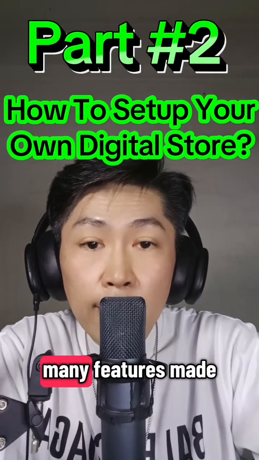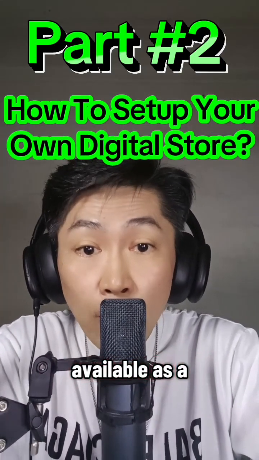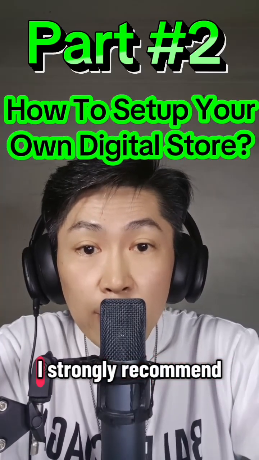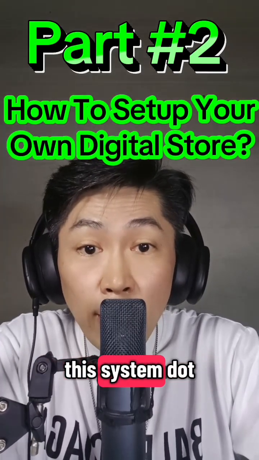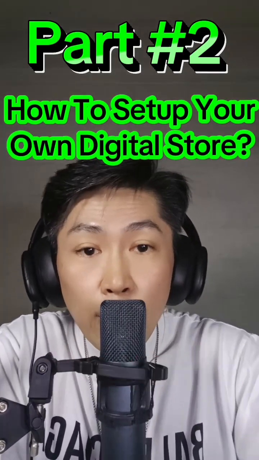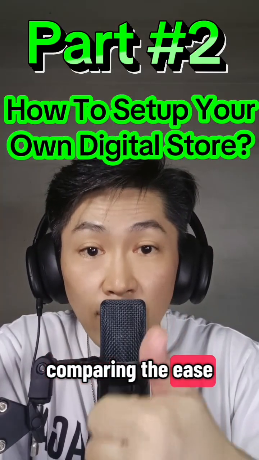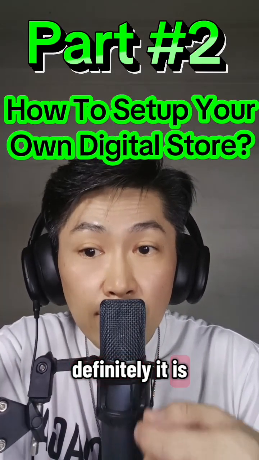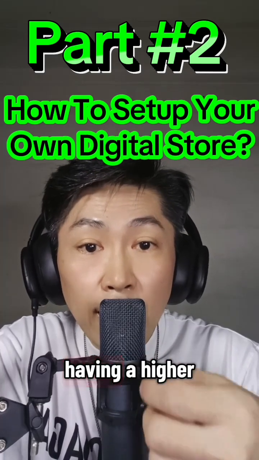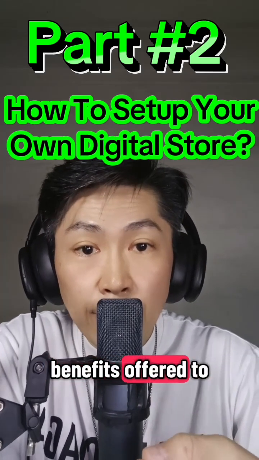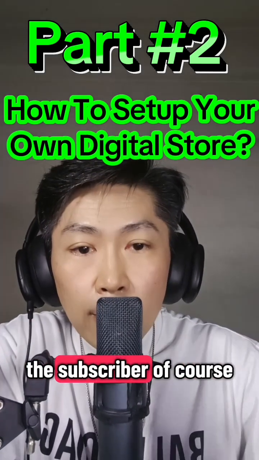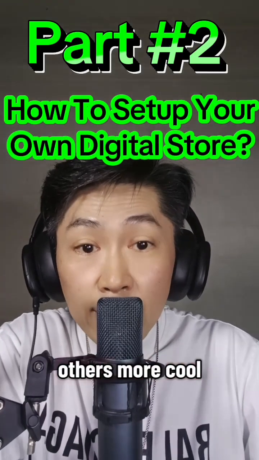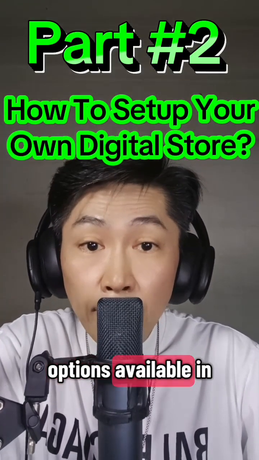So with so many features made available, as a modern digital marketer, I strongly recommend this System.io platform over the Linktree, comparing the ease of use as well as the cost of sustaining it long term, right? Definitely it offers higher benefits to the subscriber. Of course, are there more cool options available in the market?